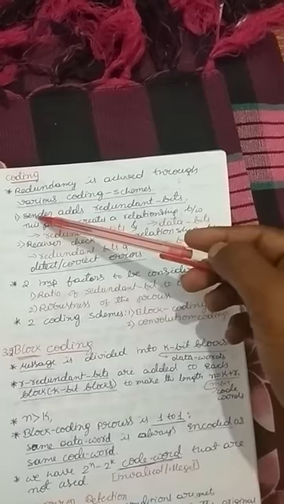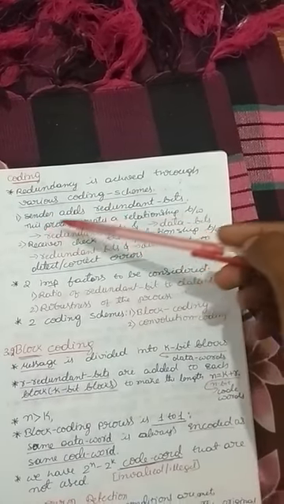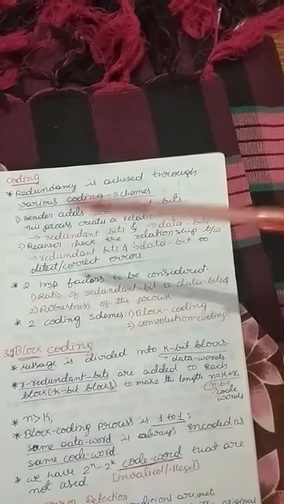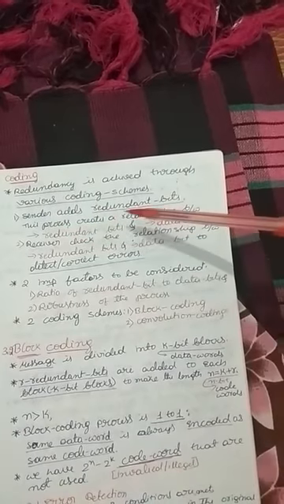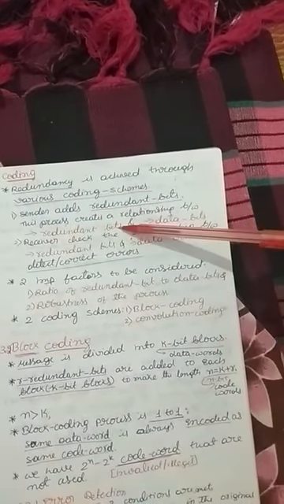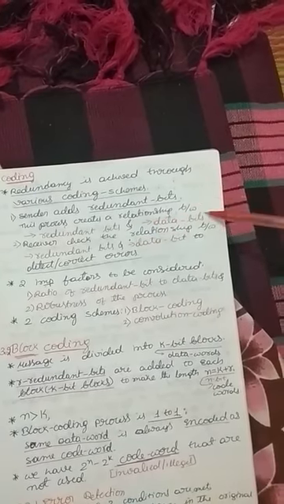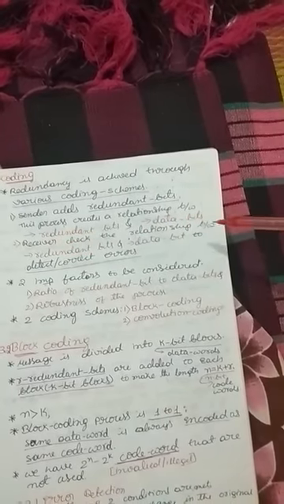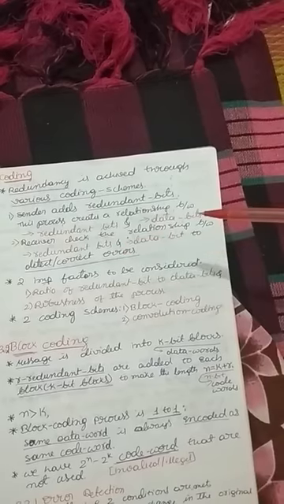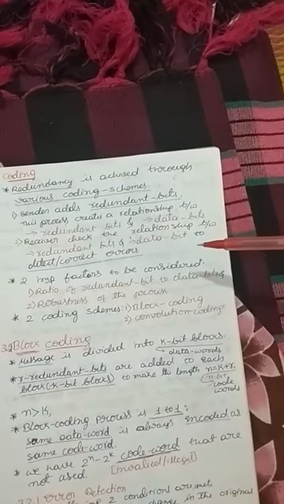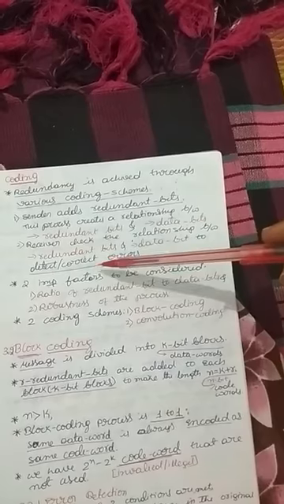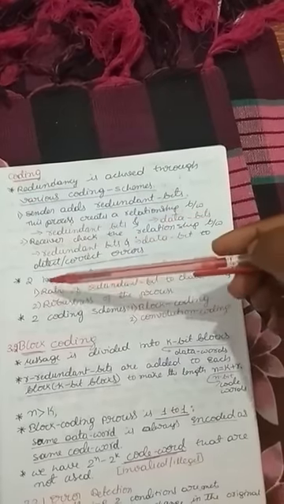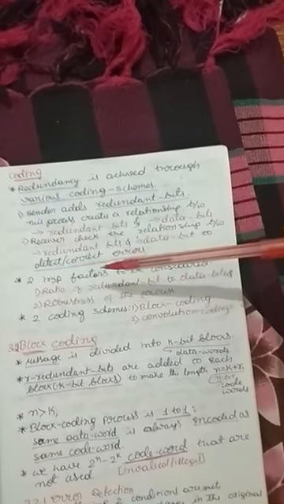On the sender side, the sender adds the redundant bit to the data. This process creates a relationship between redundant bit and data bit. On the receiver side, the receiver checks the relationship between the redundant bit and data bit to detect or correct the error. In coding, two factors are very important.